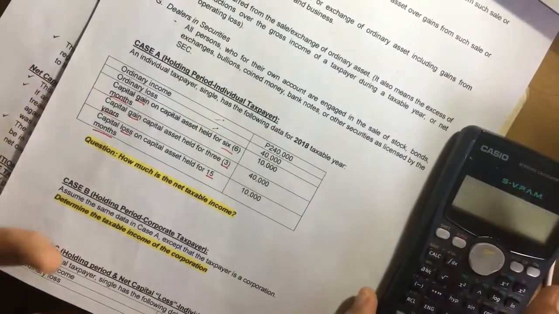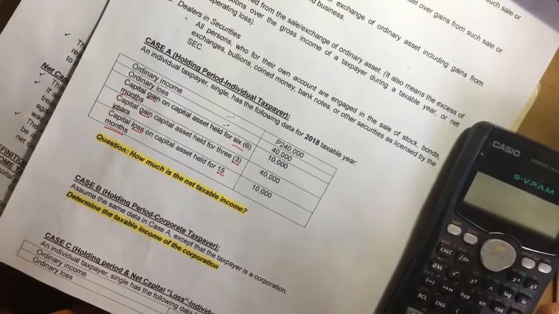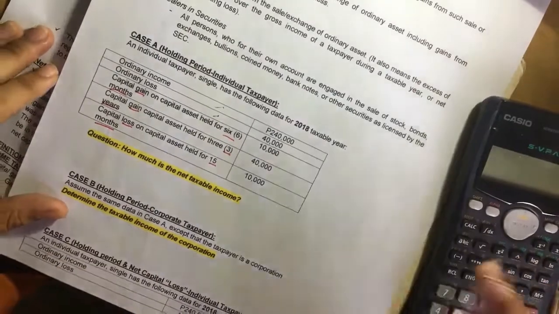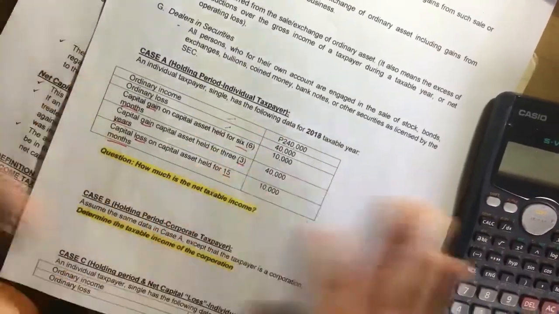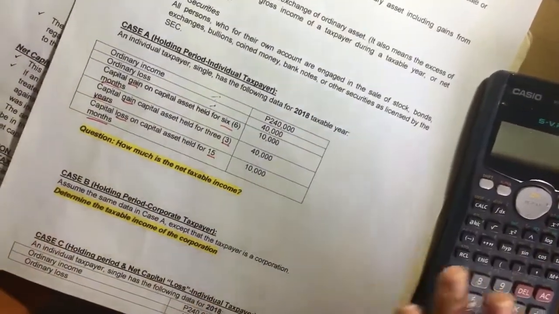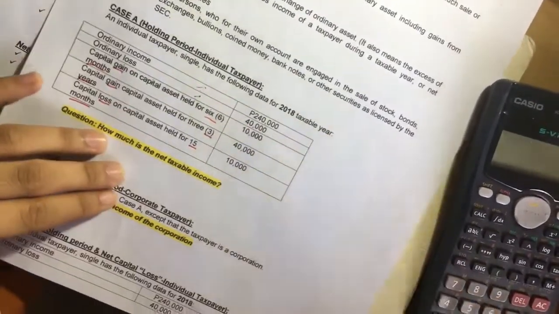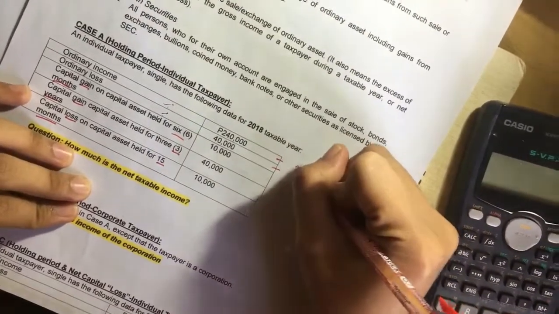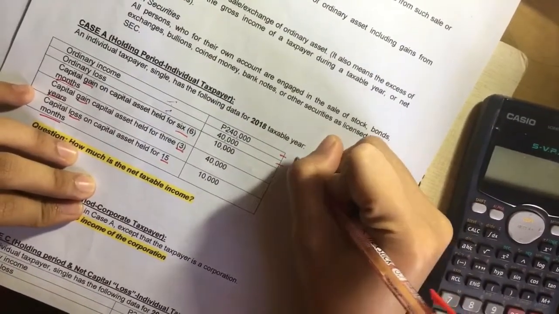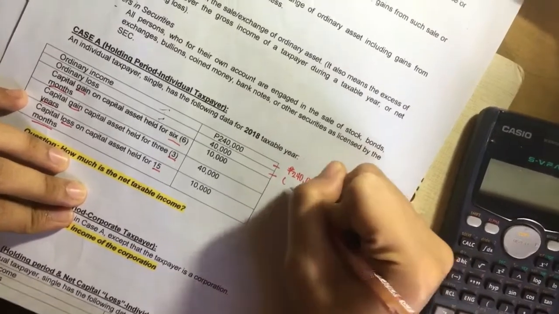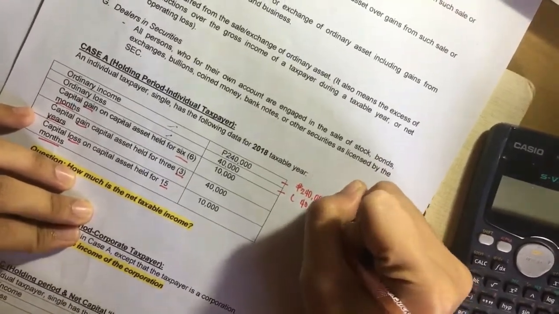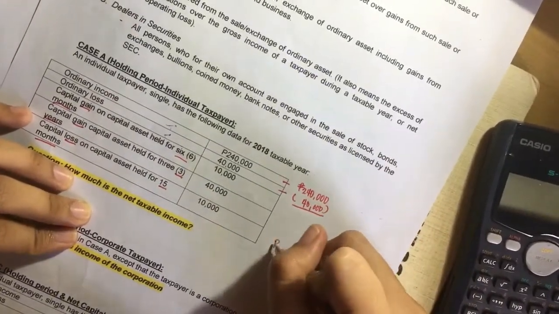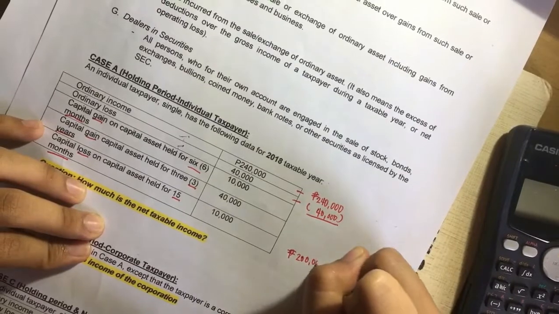Next, we will now identify which among these items will be subject to the holding period rule. Ordinary income, ordinary loss, we do not care about that one because they are not subject to your holding period rule. So automatically, this will be part of your 240,000 pesos less your ordinary loss of 40,000 pesos. This will form part of your taxable income. We have a 200,000 pesos bottom line here.